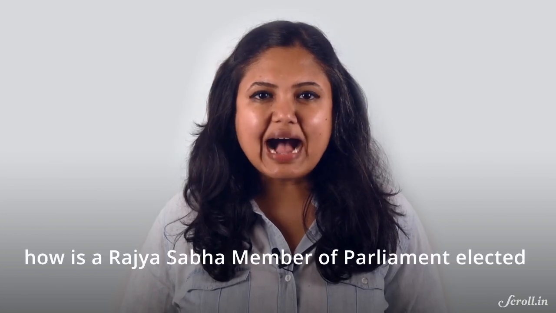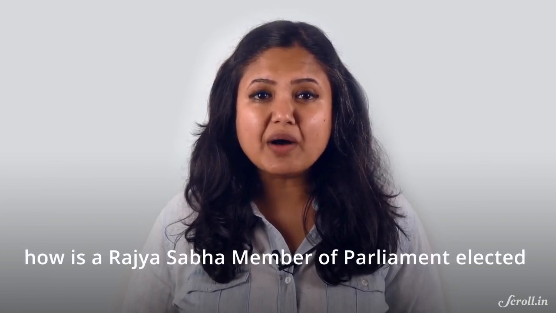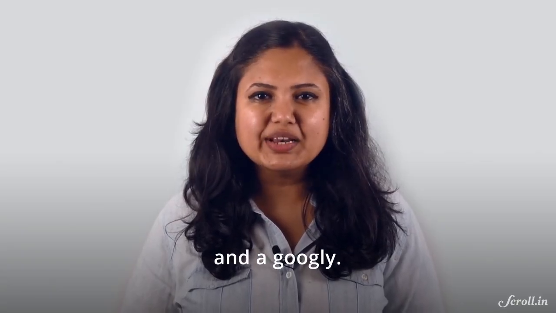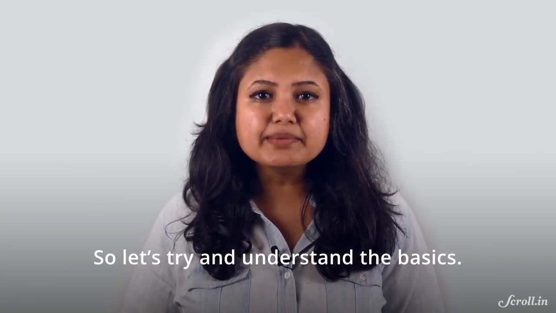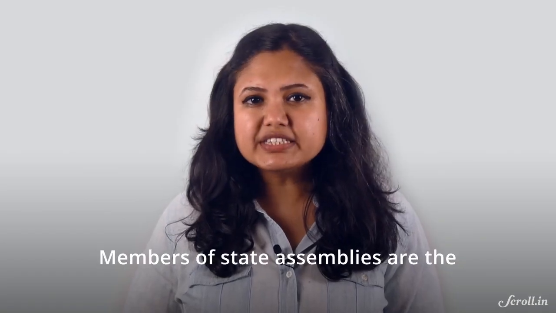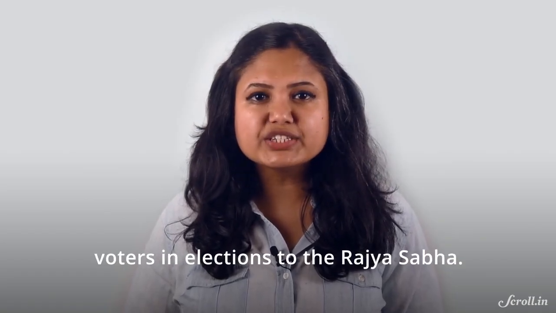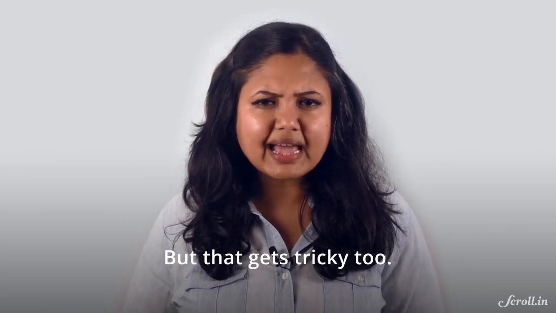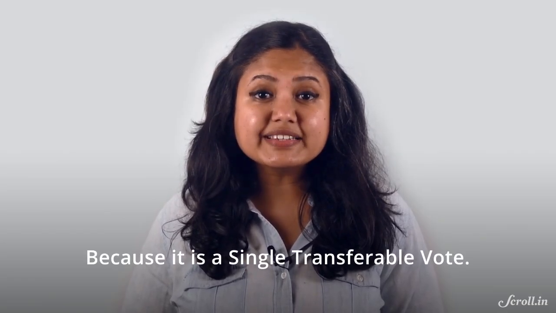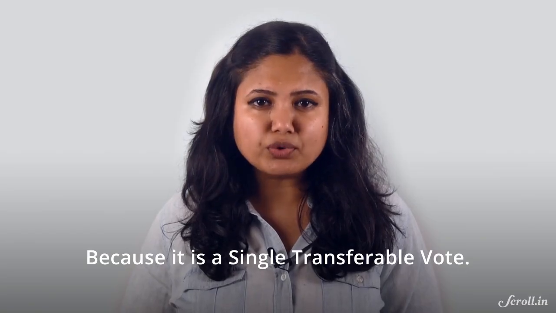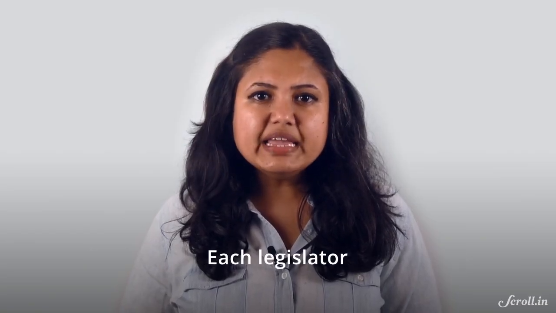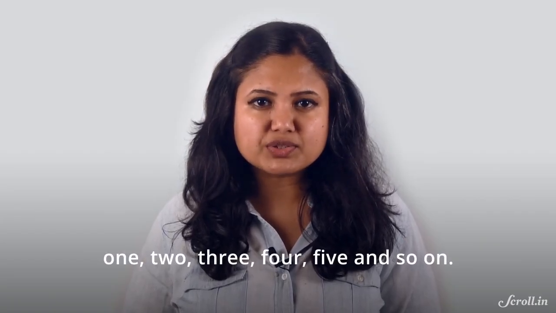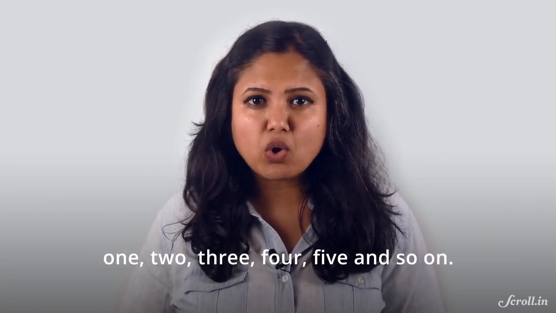The question, how is a Rajya Sabha Member of Parliament elected, qualifies both as a bouncer and a googly. So let's try and understand the basics. Members of state assemblies are the voters in elections to the Rajya Sabha. Each MLA has one vote, but that gets tricky too, because it is a single transferable vote. What does that mean? Each legislator has to rank the candidates in order of preference, which is 1, 2, 3, 4, 5, and so on.